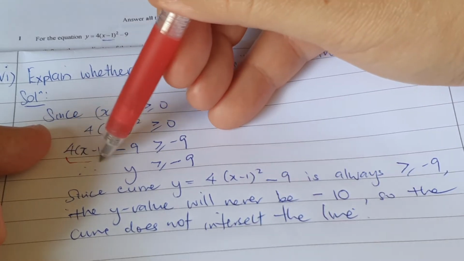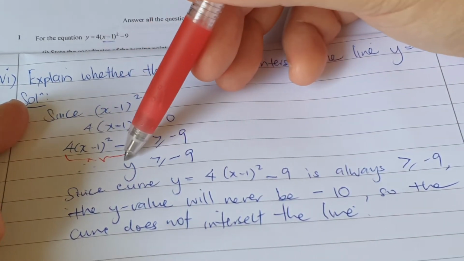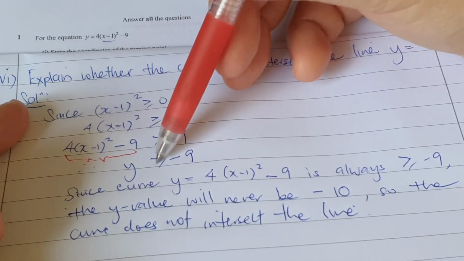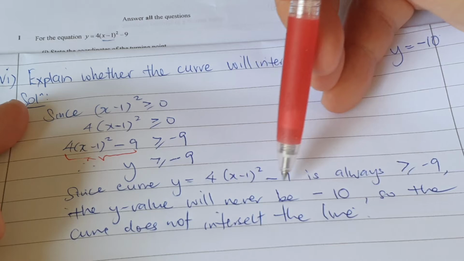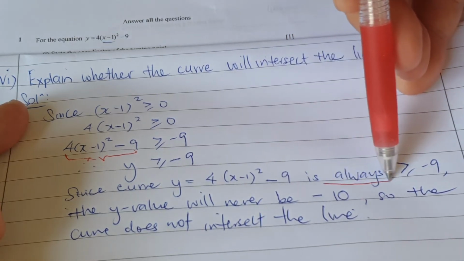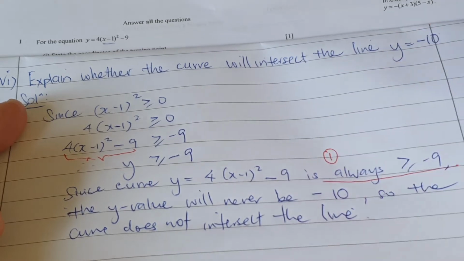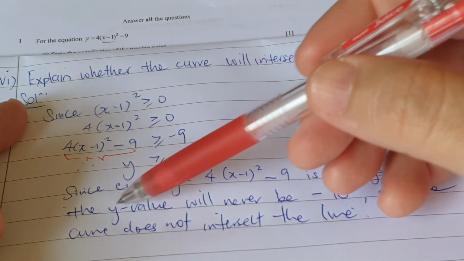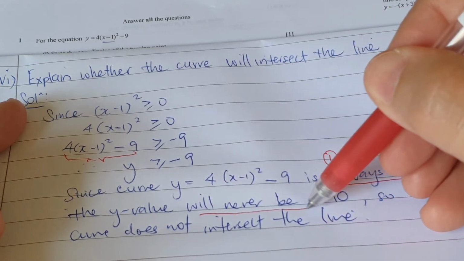This effectively is my y, correct? So this curve y is always greater or equal to minus 9. So since this curve is always greater or equal to minus 9, that's the first point. The y value will never be minus 10.